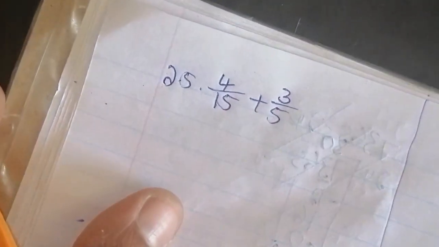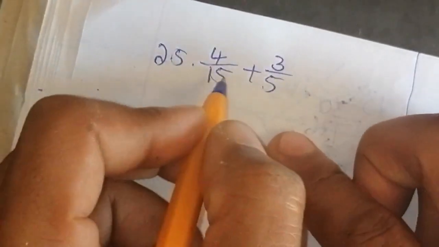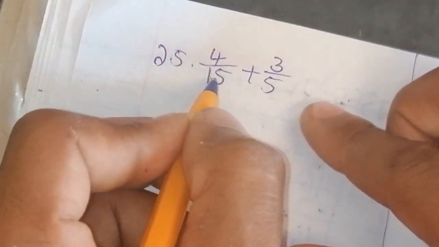So let me just zoom in and let me just try to come closer here. Right, so what is it that we have? Let me just try to put the phone a little bit far away. Right, so what is it that we have in 2.5? This is exactly what we have, and 2 marks are provided for this.